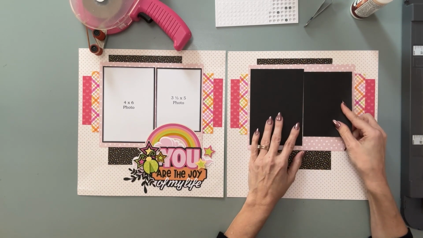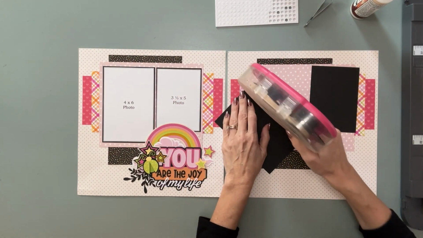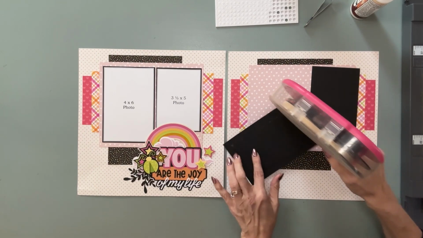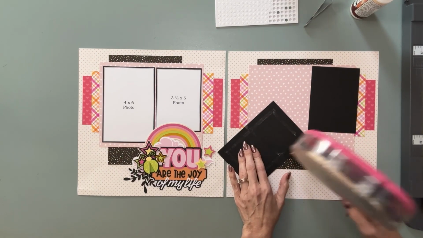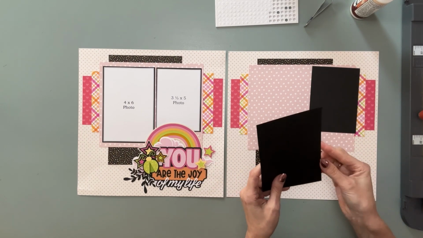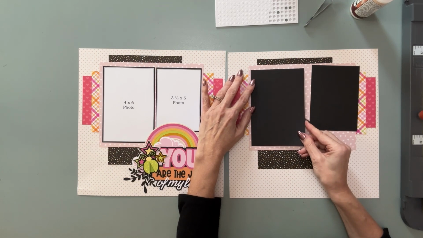All right, just like so. Then I'm going to glue those down. You'll notice that I use that size of photo often. The reason is, to get multiple photos on a page, you often have to cut one or more of them down from the traditional 4 by 6 print.